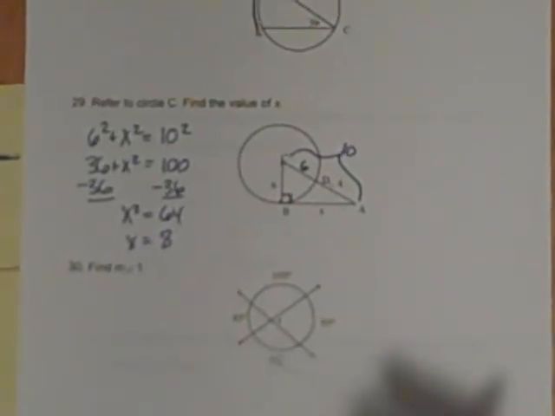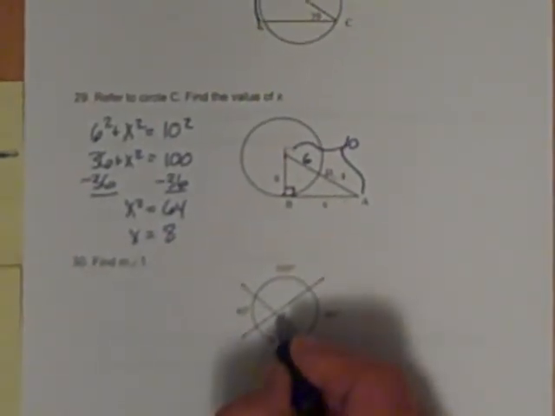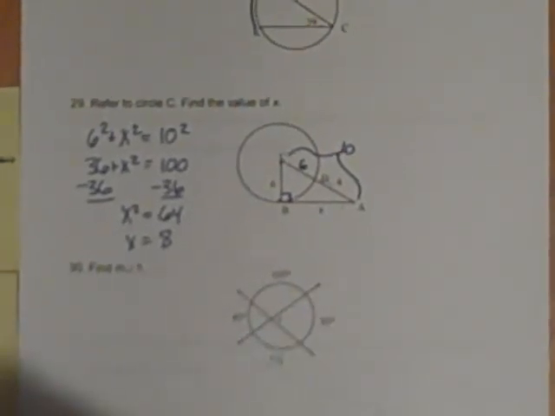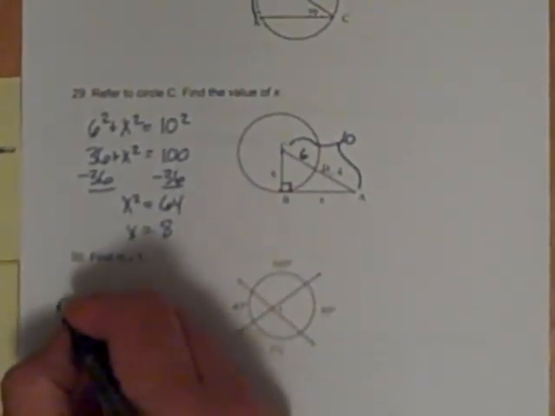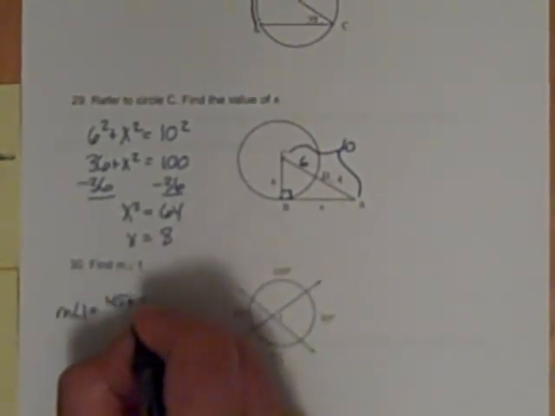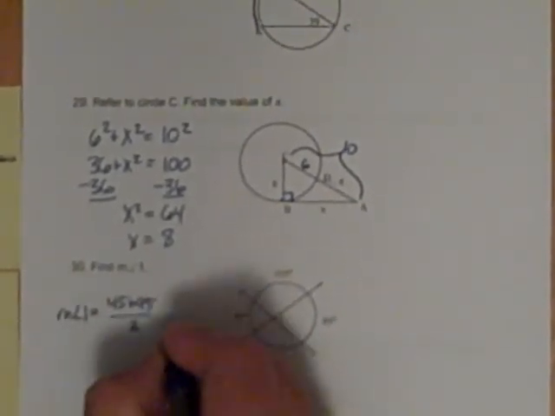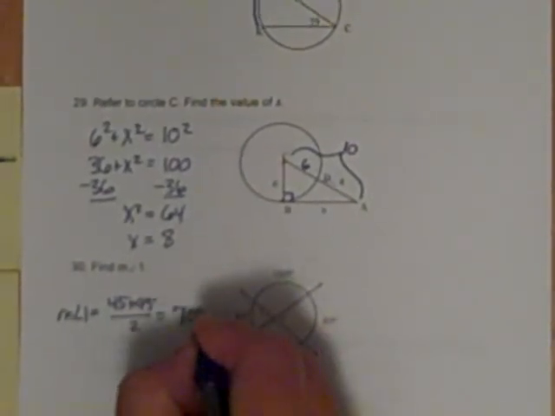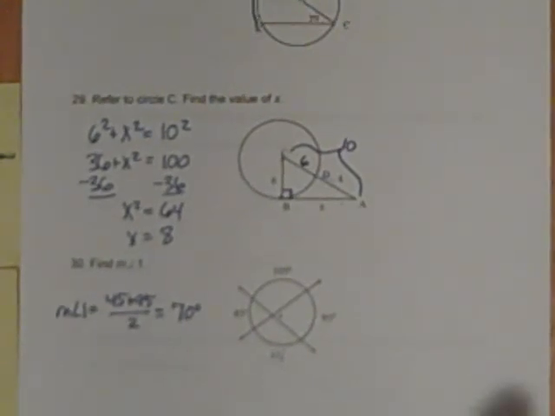Number 30, find the measure of angle 1. When an angle is in the middle of two arcs, you just add the arcs together and divide by 2. So the measure of angle 1 equals 45 plus 95 divided by 2, which equals 140 divided by 2, which equals 70 degrees. And that is number 30.